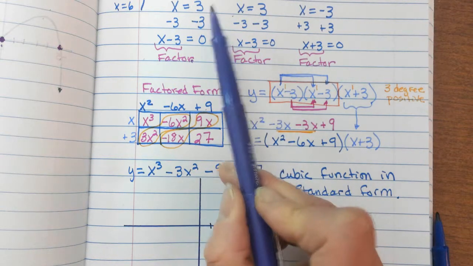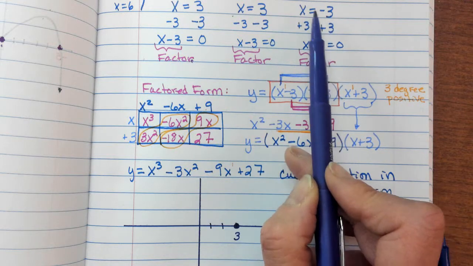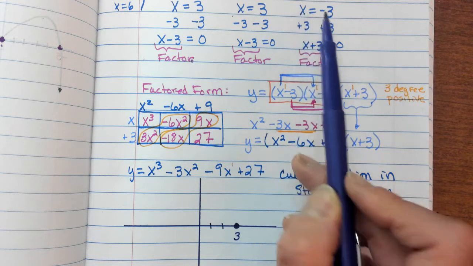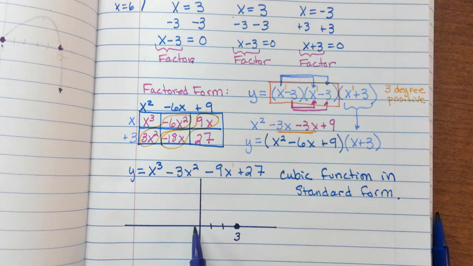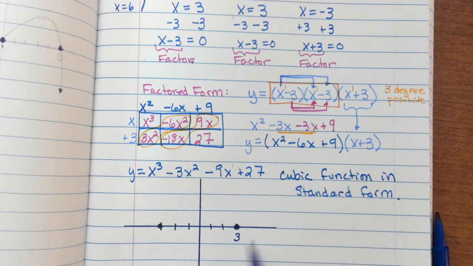And in fact, that 0 happens 2 times. And then here I have a 0 at negative 3. So here I have a 0 at negative 3.